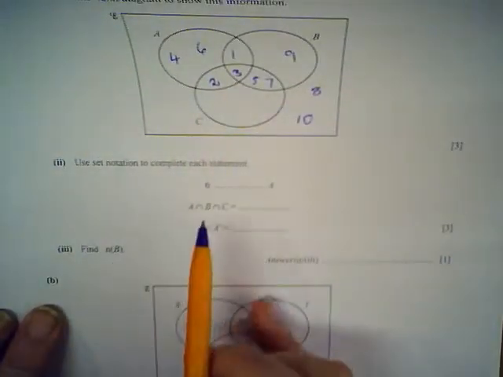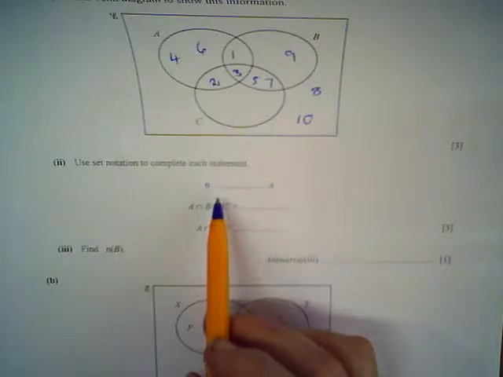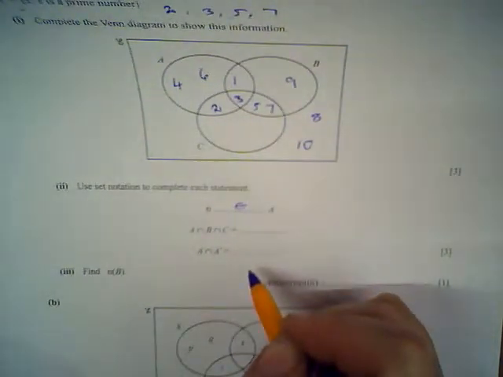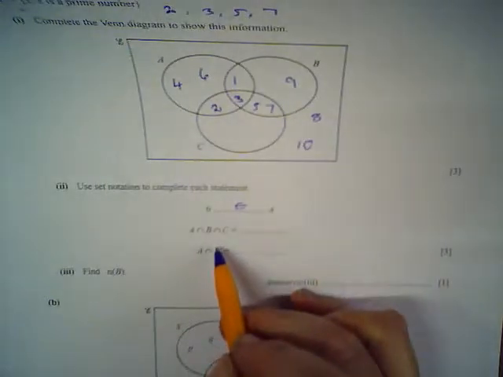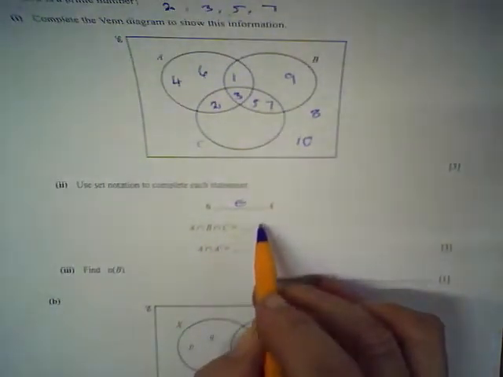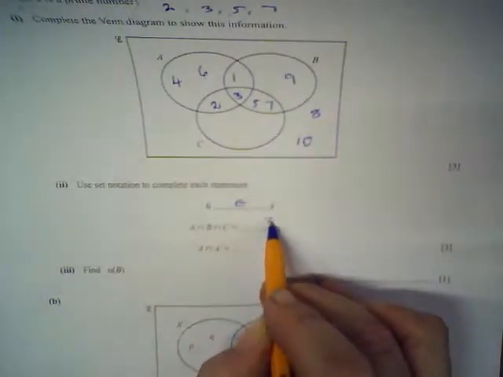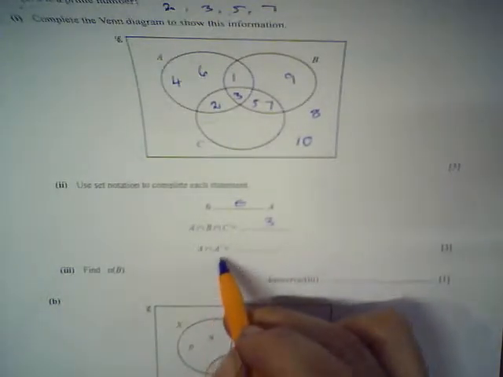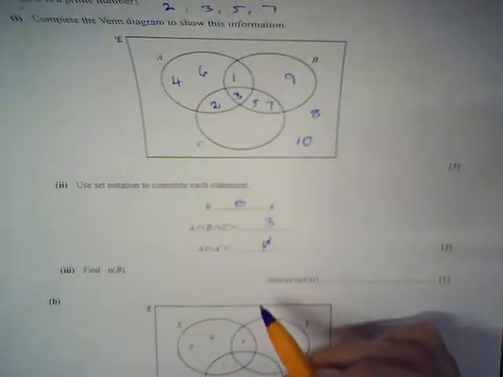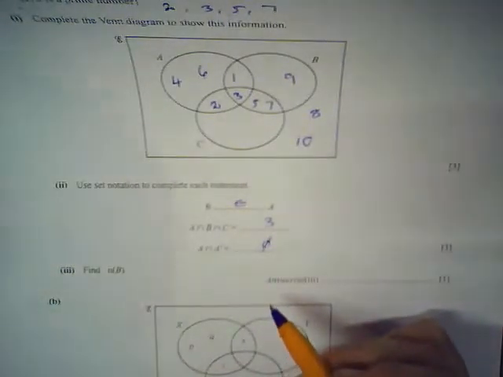Use set notation to complete each statement. 6 is an element of A. A union B, intersection B, intersection C. That number is just the element 3. Okay. A intersection A' would be an empty set. Okay, if I have A but I do not have A, I get an empty set.